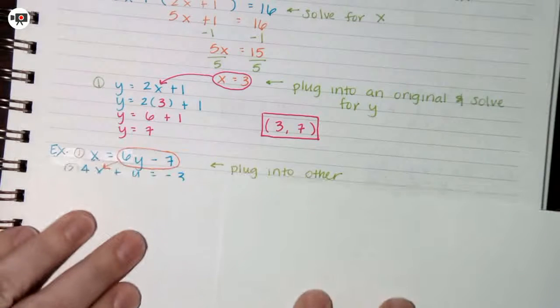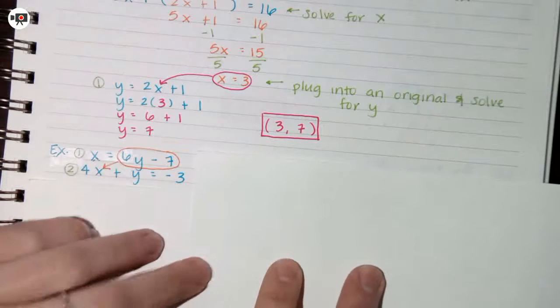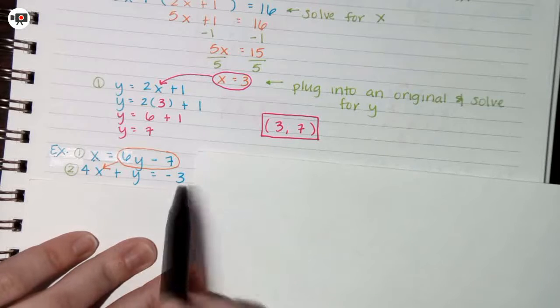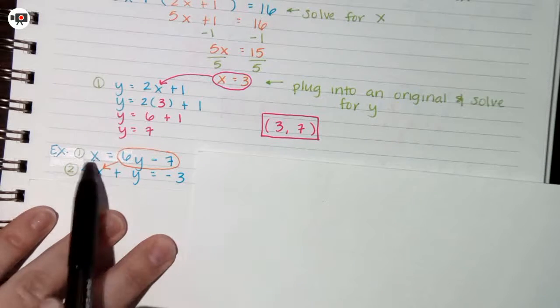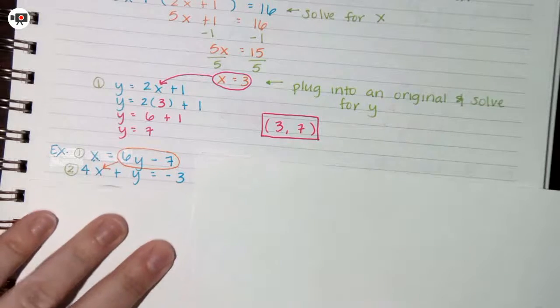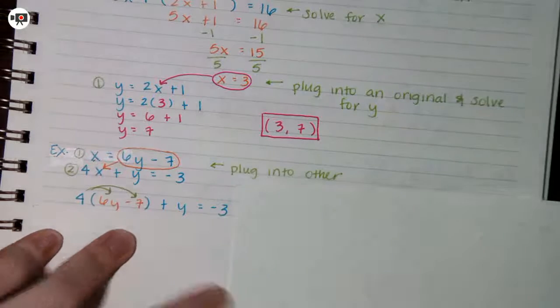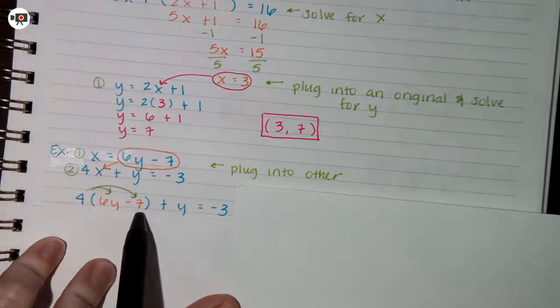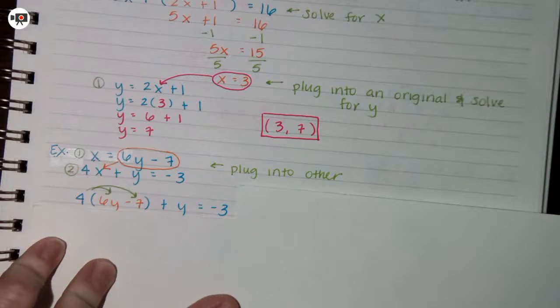Let's try another example. I have x equals 6y minus 7, and 4x plus y equals negative 3. I'm given an x equals, so take everything x is and plug it into the second equation, 4x. Then I have 4 times 6y minus 7 plus y equals negative 3.